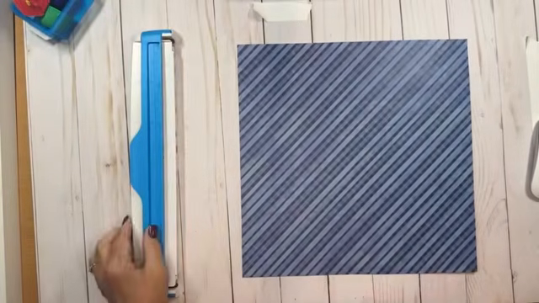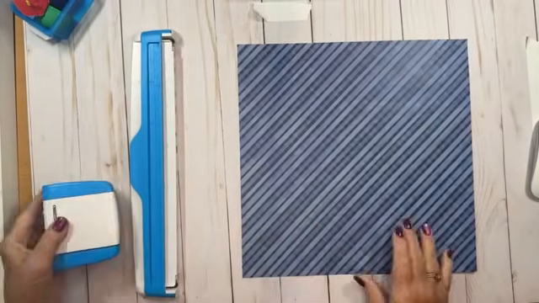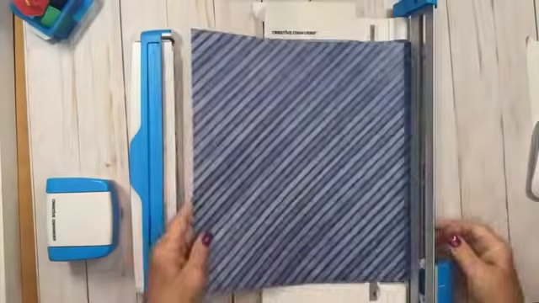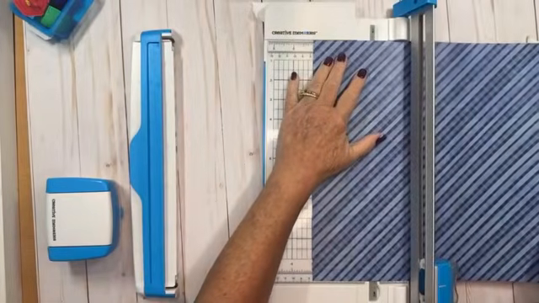I'm gonna grab my border punch and I'm gonna trim this down to about 4 inches because it helps me keep my paper straight, maybe even 3 inches.